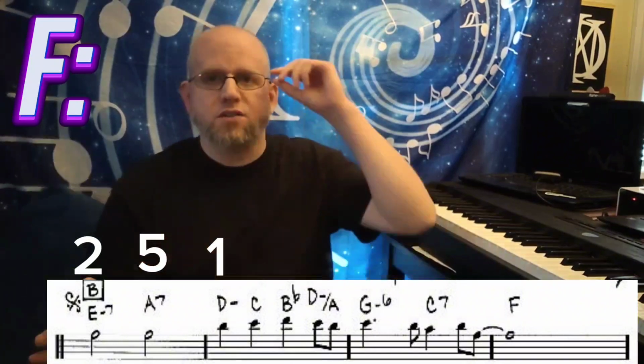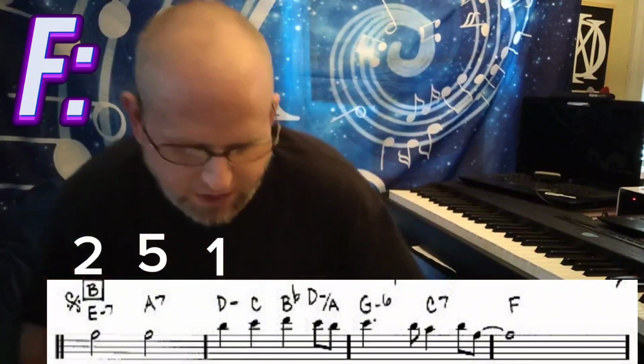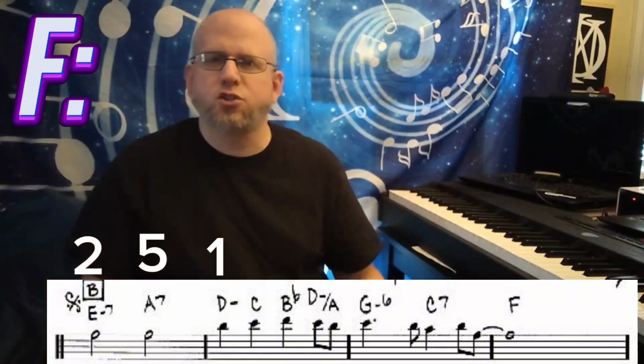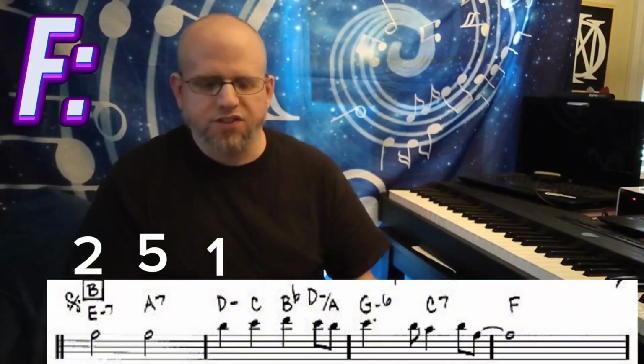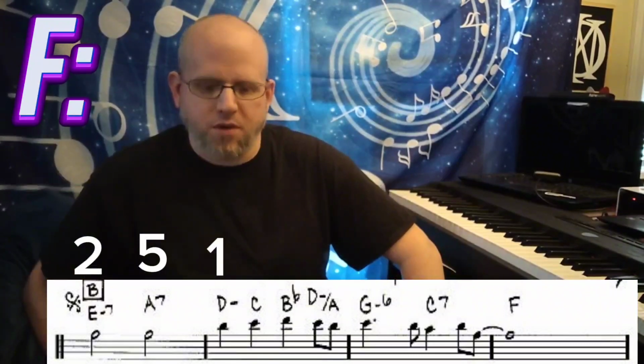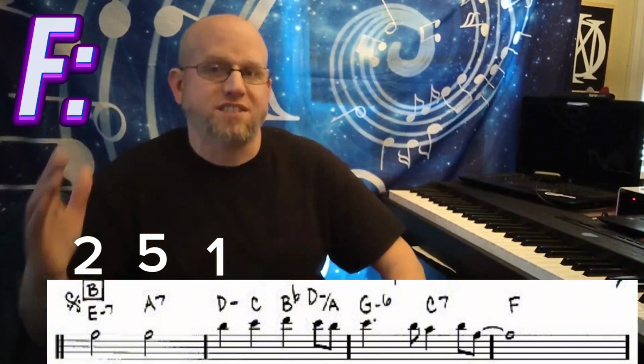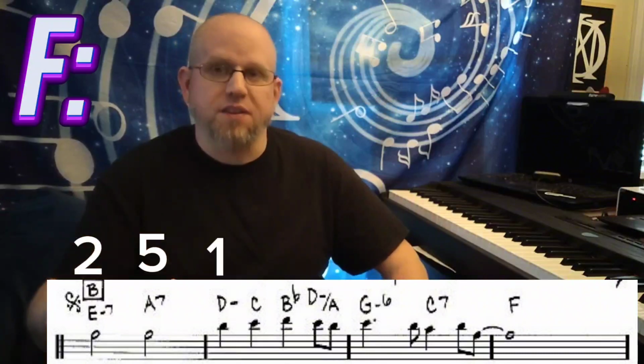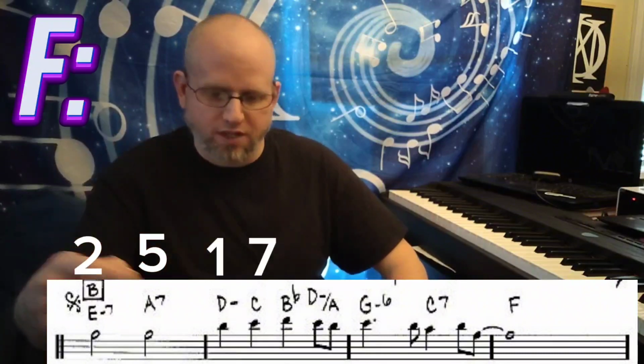We're actually followed by a C chord. Now, it's not a C7, so we're not going to assume it's the 5 of F. It's just a C major triad. I'm going to call it the 7 chord, the major 7 chord in the key of D minor. So we have a 2-5-1-7 in the key of D minor. The next chord is the B flat.